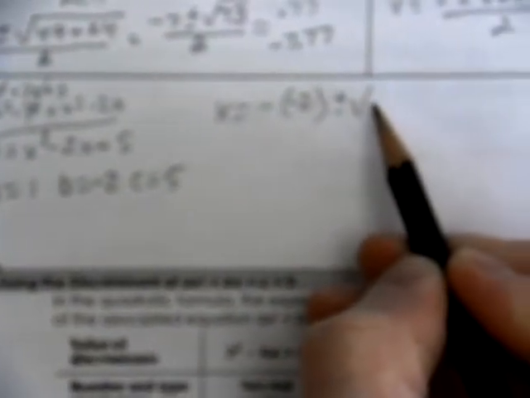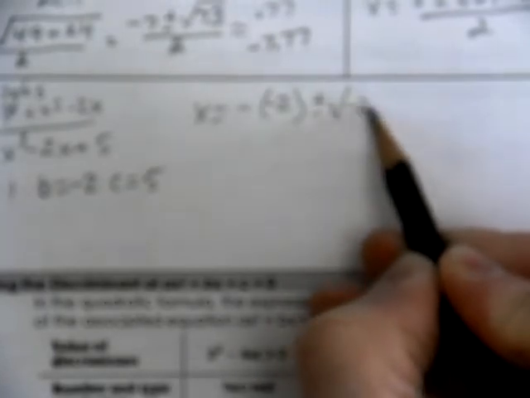And we can solve negative b. Notice that it's a minus, so we have to use parentheses, plus or minus the square root of b squared minus 4ac all over 2a.